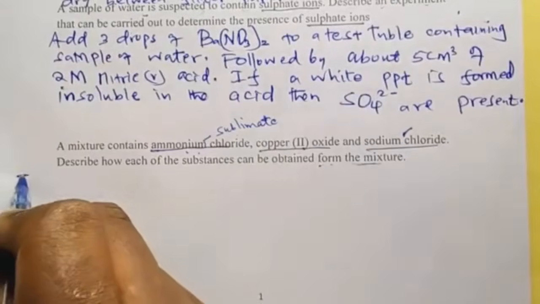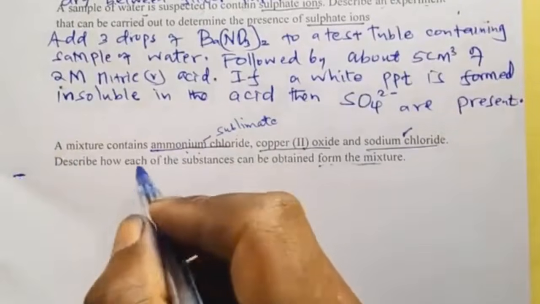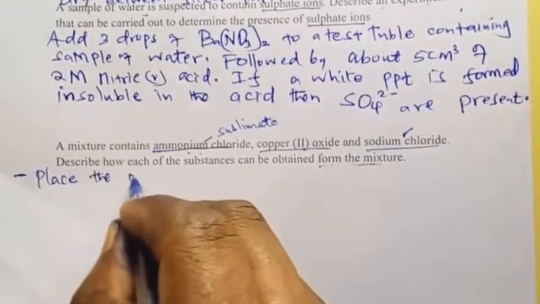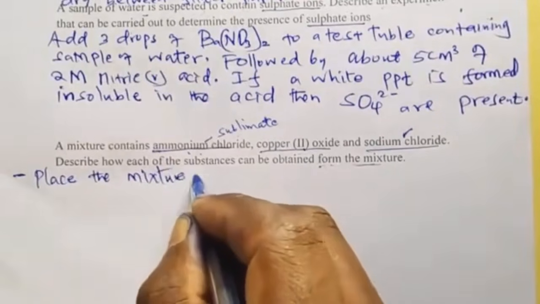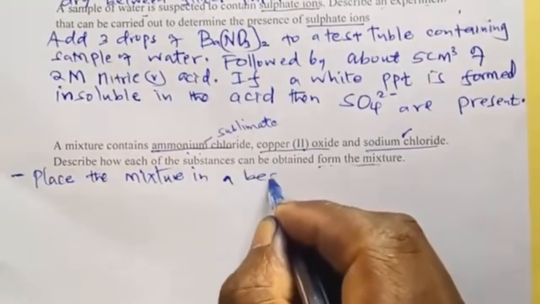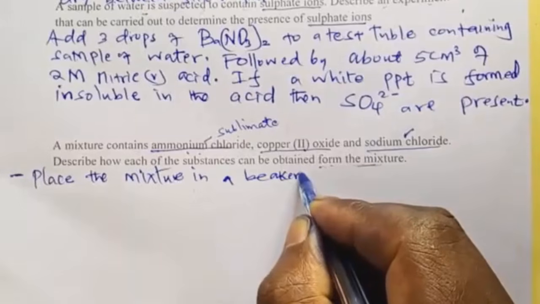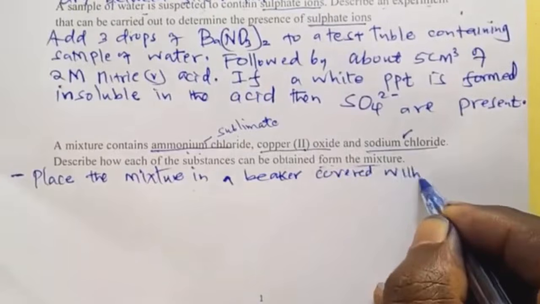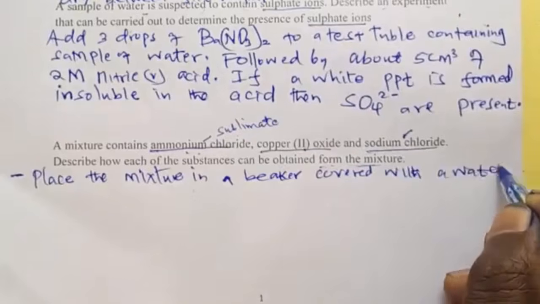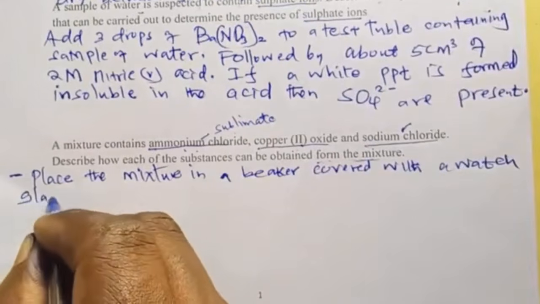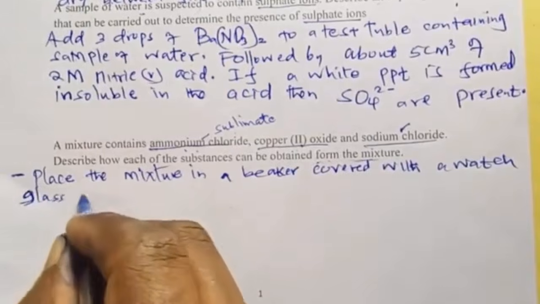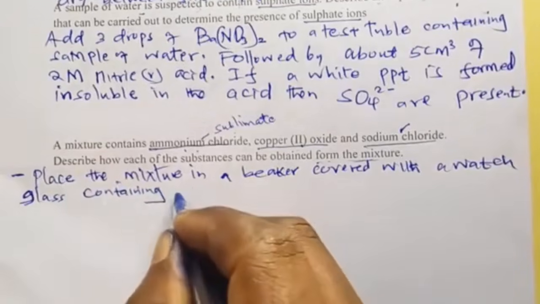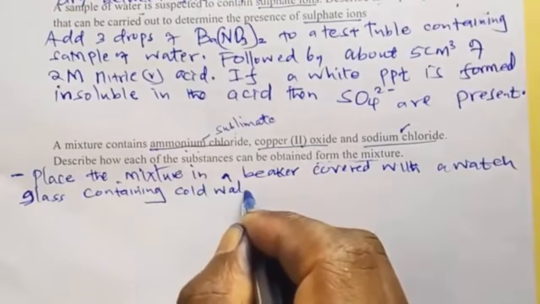So let me give you the procedure on what to do. You put this mixture in a beaker. So place the mixture in a beaker covered with a watch glass containing cold water.